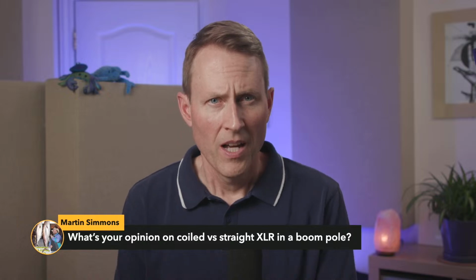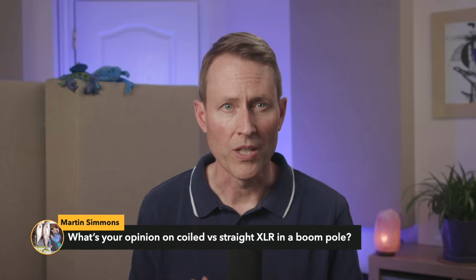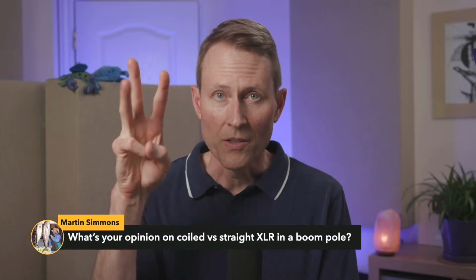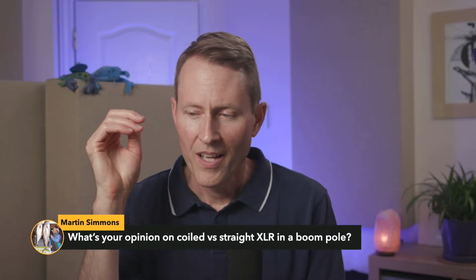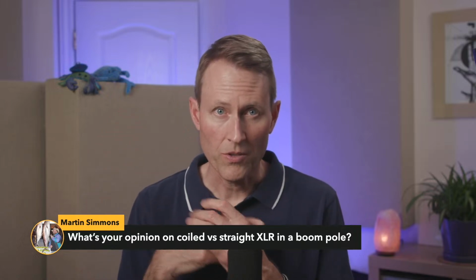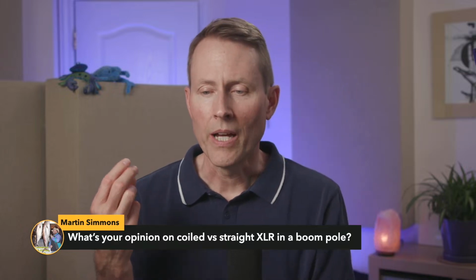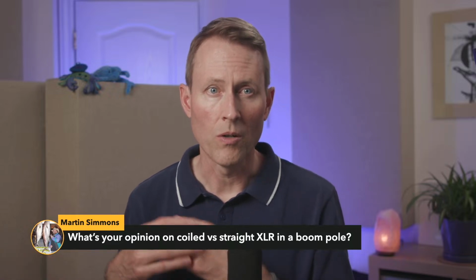Here we go. What's your opinion on coiled versus straight XLR cables in a boom pole? Well, there are basically three options. Well, there are four options. Internal cables can be straight or coiled, depending on the boom pole you're using. You can wrap a straight cable around the outside of a boom pole, or you can go wireless.